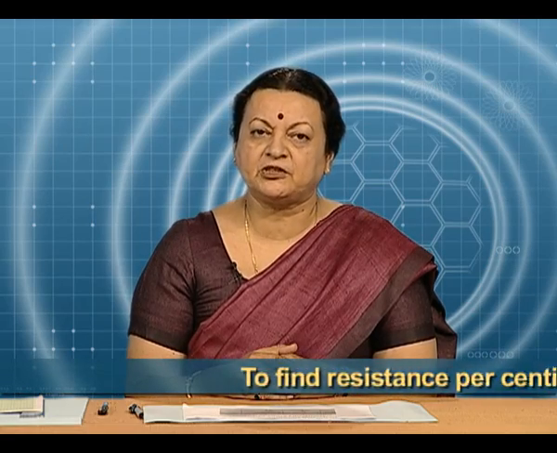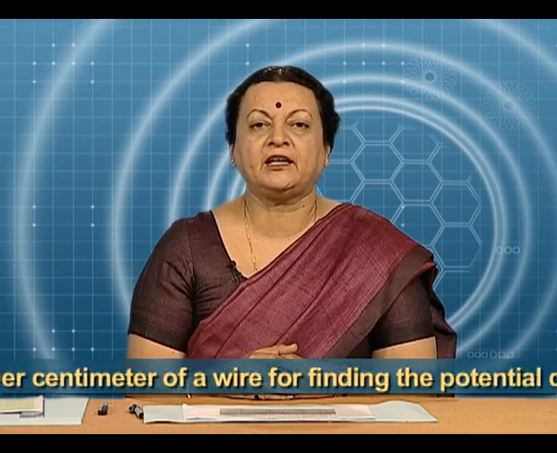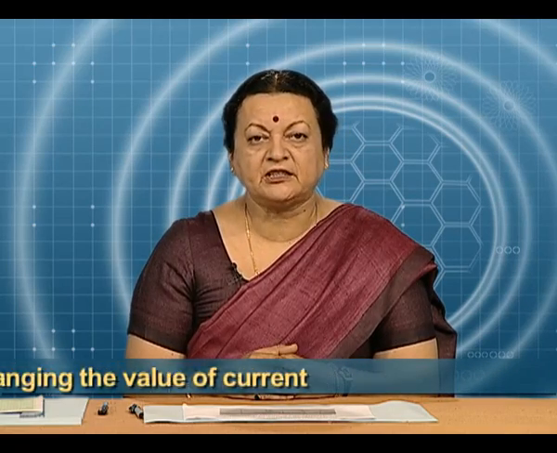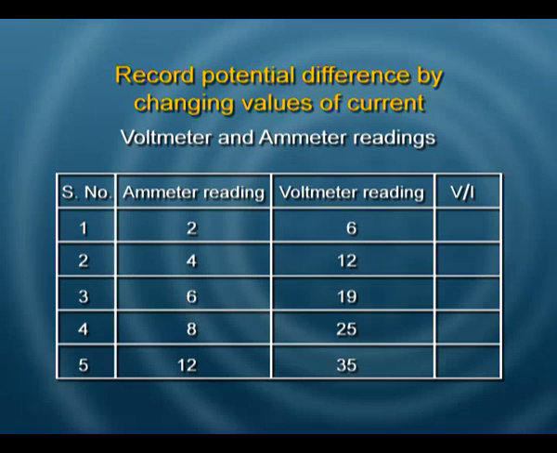We have taken our readings for our experiment to find the resistance per centimeter of a wire by finding the potential difference across its length by changing the value of current. Our readings, if you remember, have been taken in divisions, and our ammeter and voltmeter readings are recorded in this table. Let us go along to analyze this by using the graph.